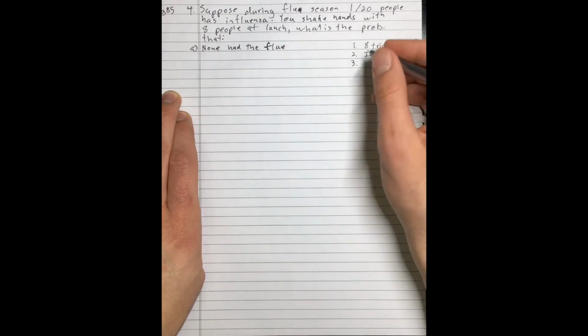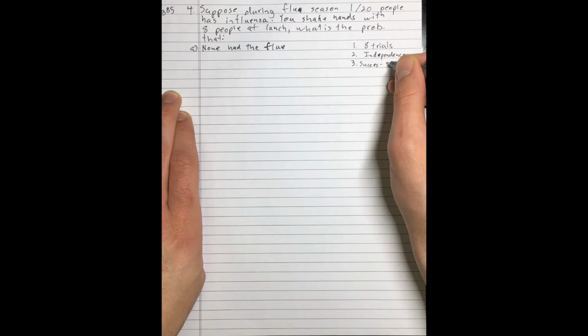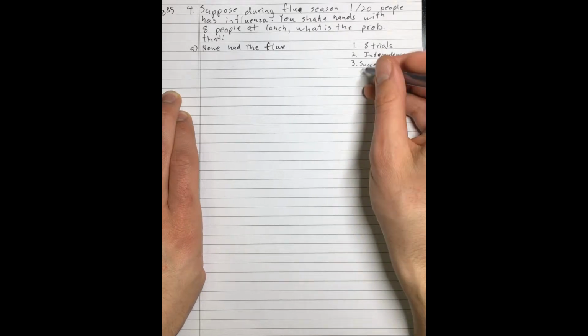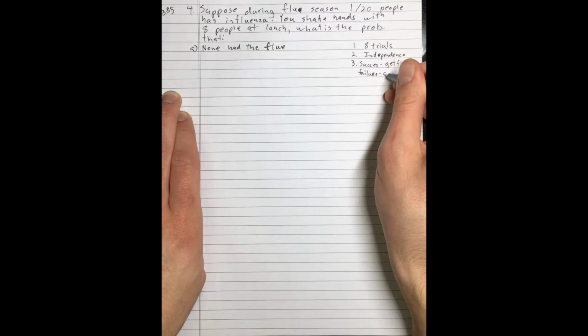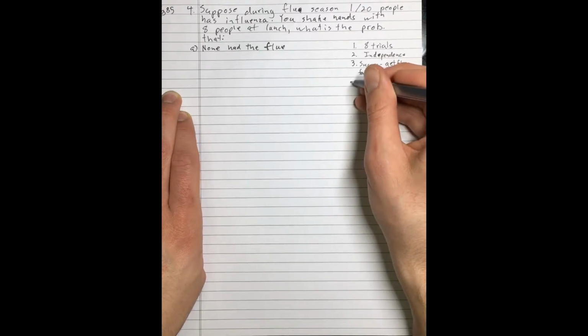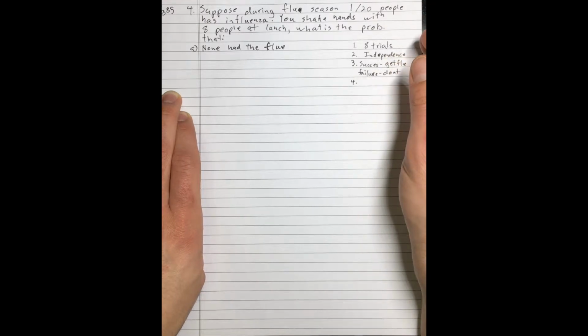Three, a success, and this isn't really a success, but it is getting the flu. For the purposes of this experiment, it's a success. And a failure is we don't. Okay, and four, the probability of success shouldn't change.